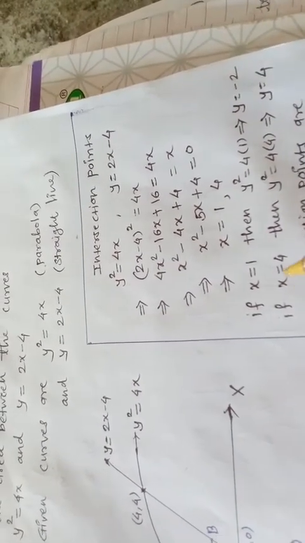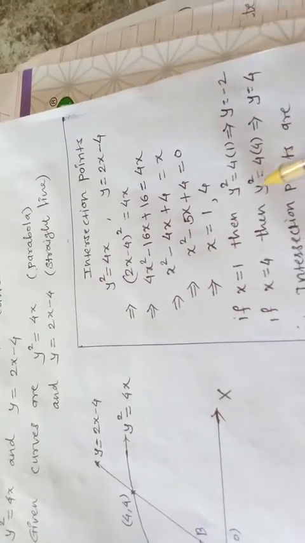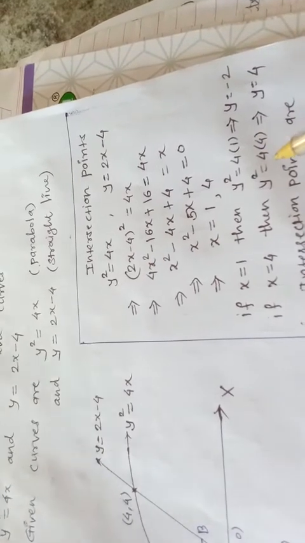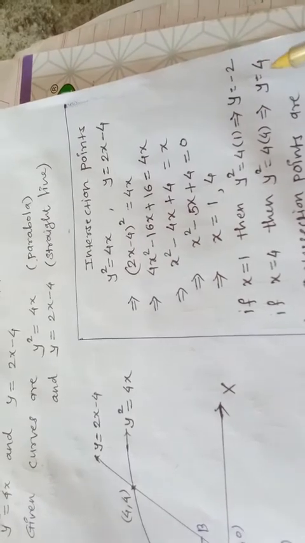Similarly, if I put x equals 4 in the same equation, y square equals 4 into 4, we get y square equals 16, then y equals 4.